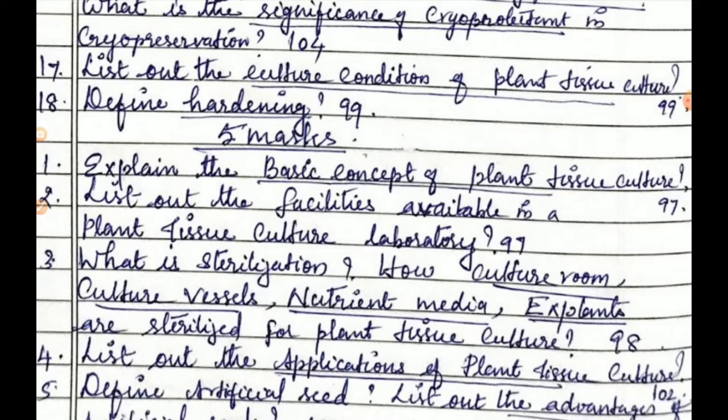Then next is the second question: list out the facilities available in a plant tissue culture laboratory. It is given in page number 97 under the heading 5.2.1 Laboratory facilities in plant tissue culture. First point is washing facility for glasswares, and an oven for drying glassware.